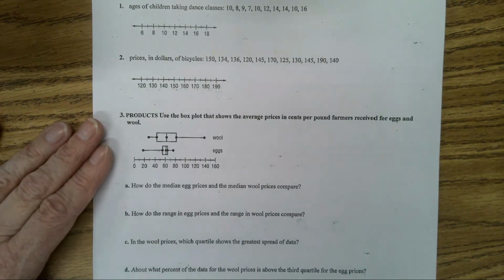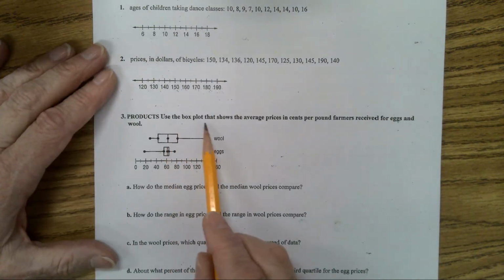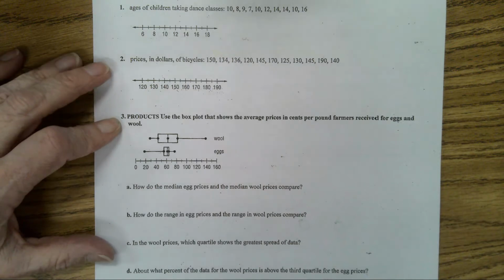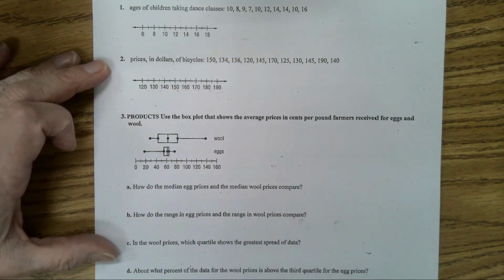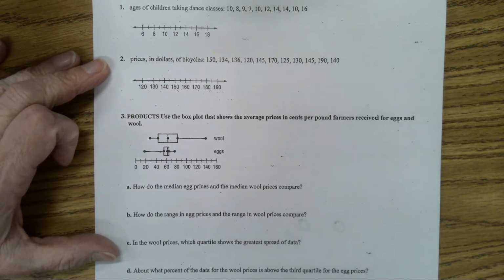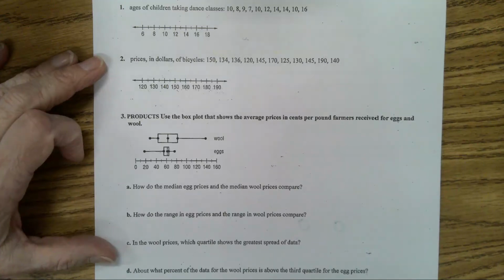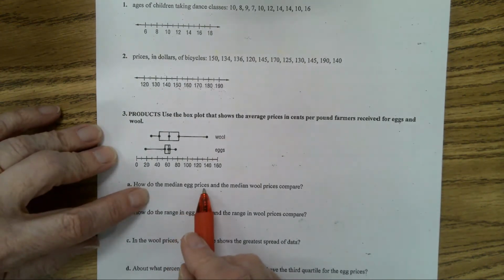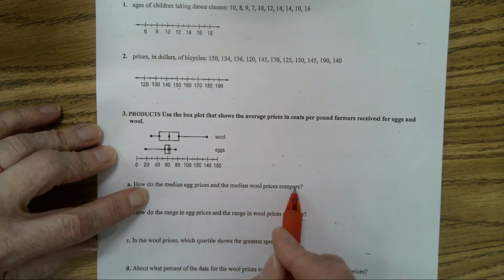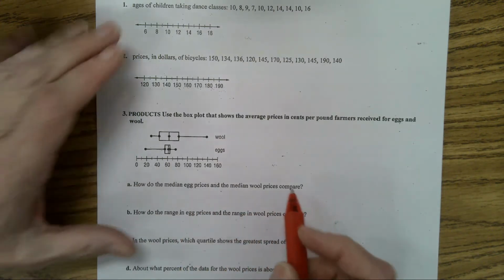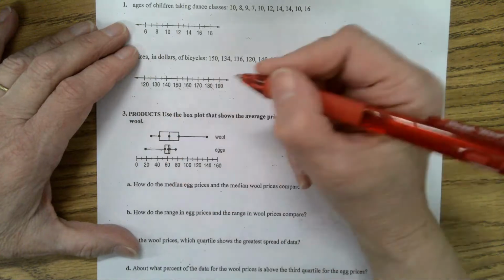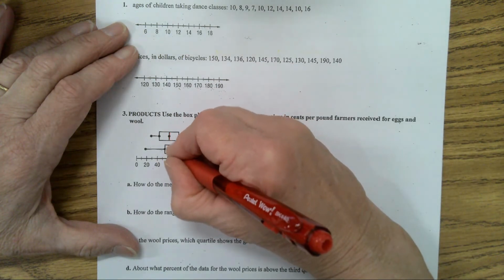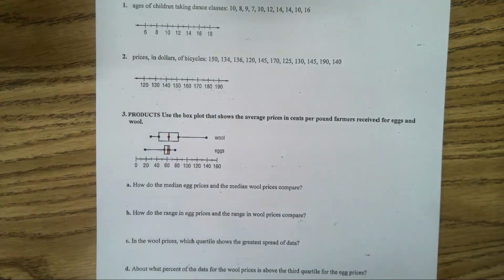It says, use the box plot that shows the average prices in cents per pound farmers received for eggs and wool. Now it says, how does the median egg price and the median wool price compare? This is the median wool price, and this is the median egg price. How would you describe the medians?